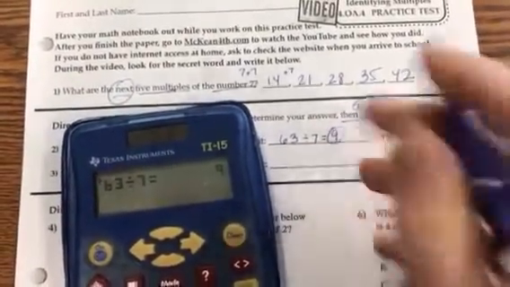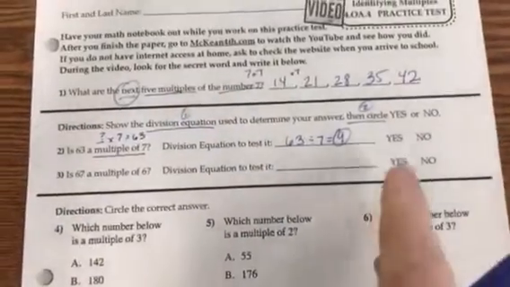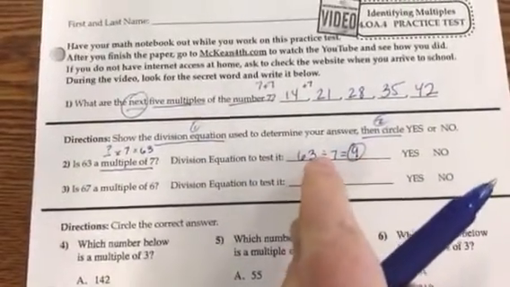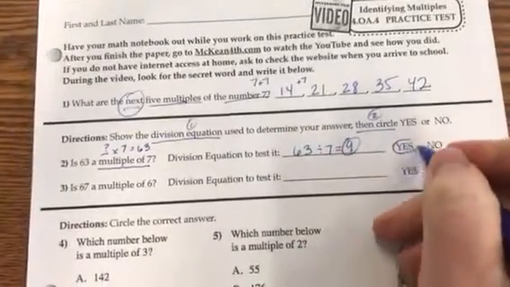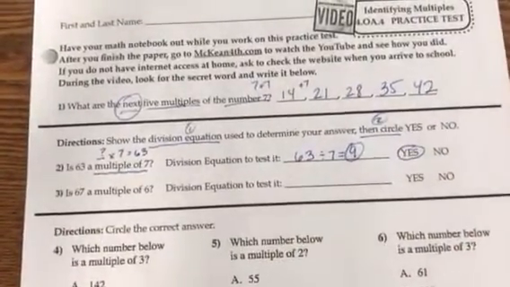And so right away we're looking at this. If it's a whole number, then we're counting by 7 9 times to then say 63. So yes, this is a multiple of 7.